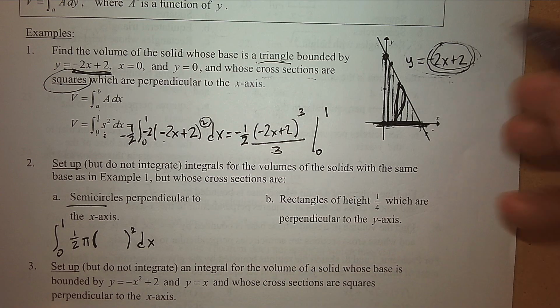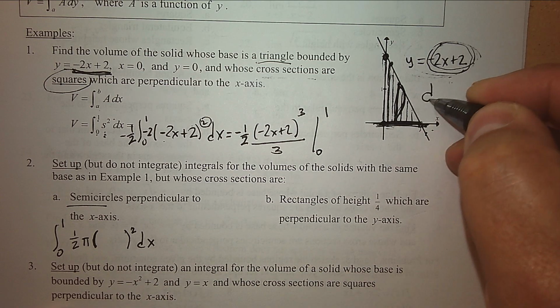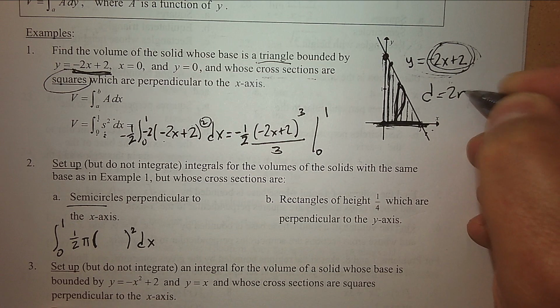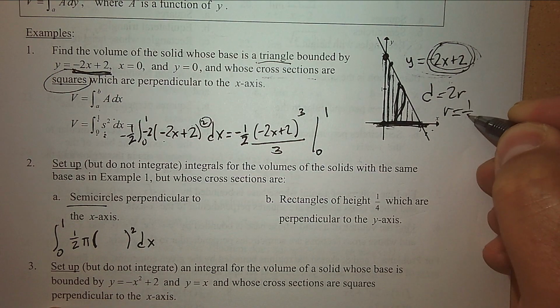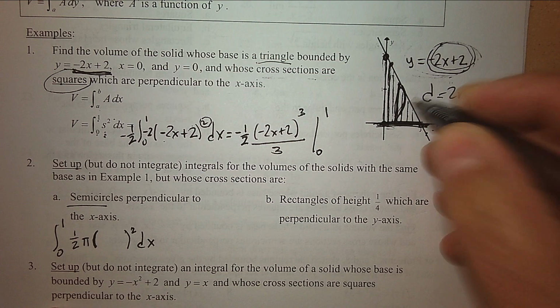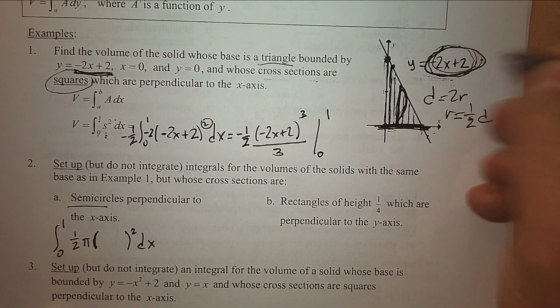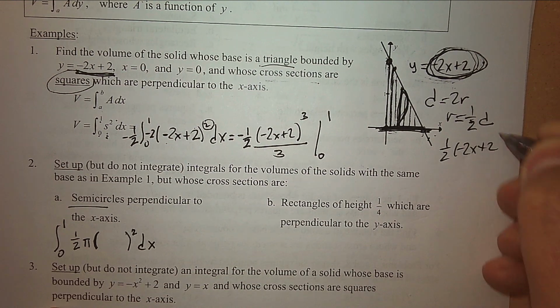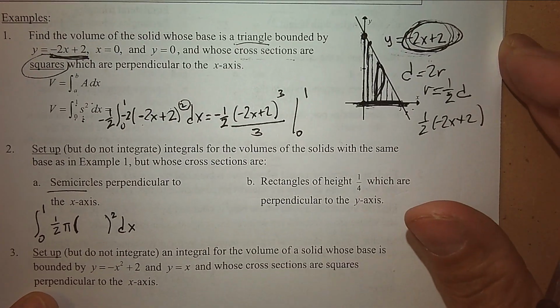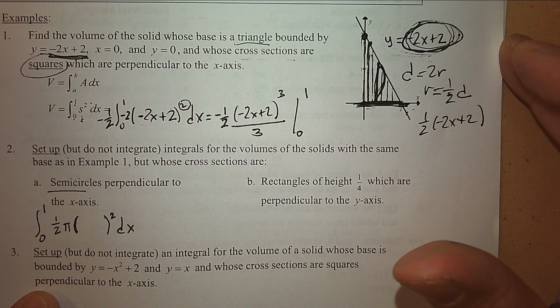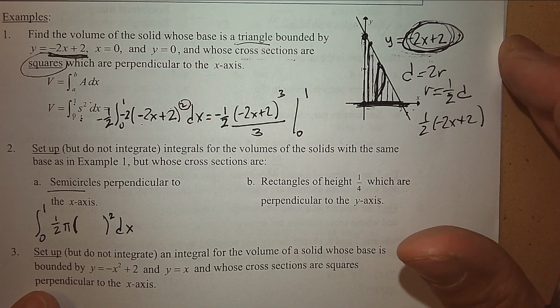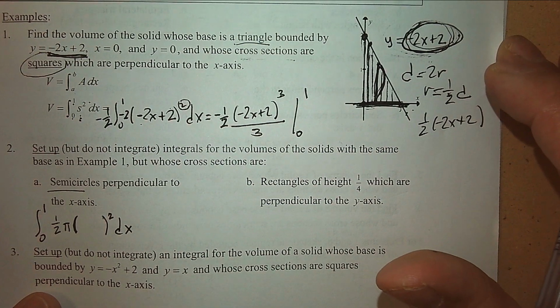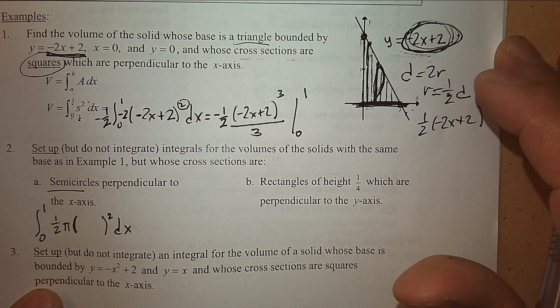Why is that important? Do I put the diameter in the formula? No. You need to know the diameter is twice the radius, or the radius is half the diameter. So if the diameter is negative 2x plus 2, I don't want negative 2x plus 2. That's the diameter. What do I want? The radius. Well, how do I find it? Take the diameter and divide everything by 2.